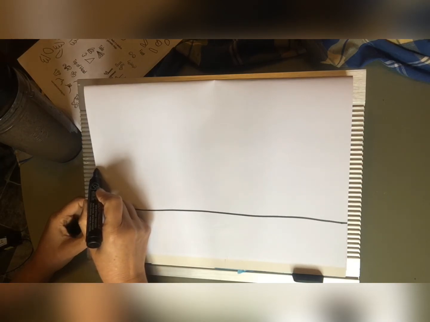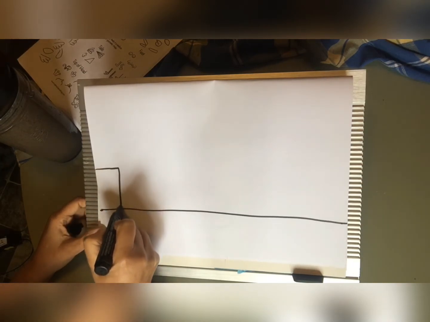So I want you to get started with a piece of paper and mark 4 fingers up from the bottom on both sides, just a little mark, and just draw a line. And then I want you to start drawing some shapes. Start from the very edge. So I'm just drawing a rectangular shape down to that line.